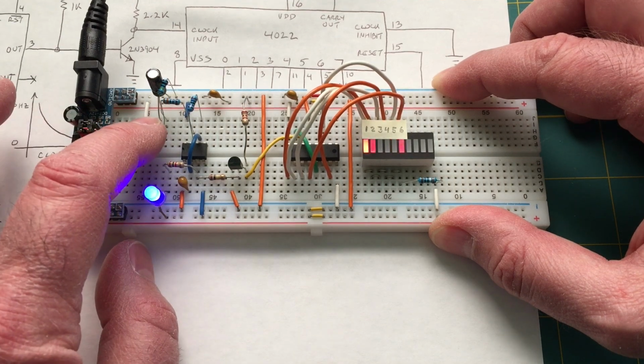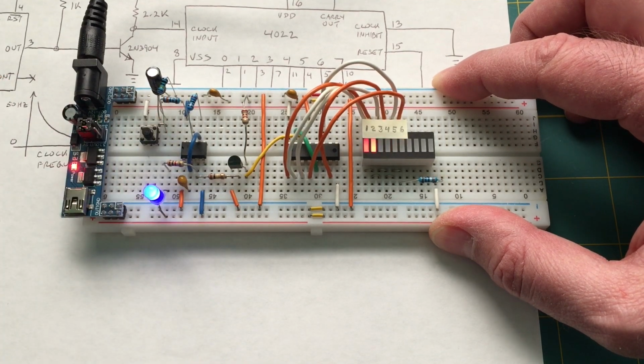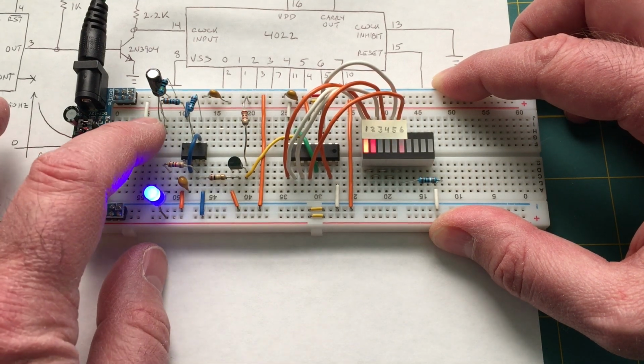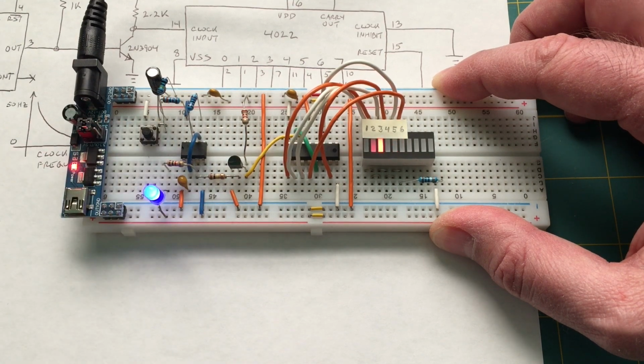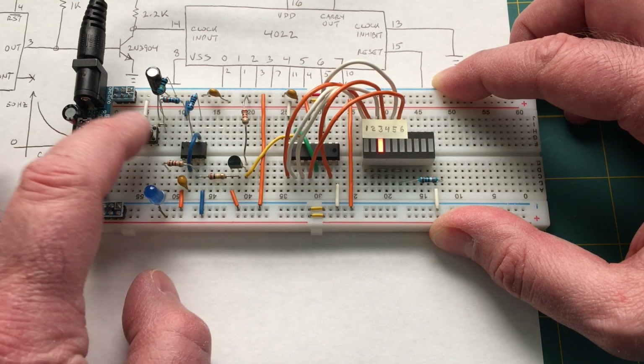If we hold the button in again, let go, and it stops. Now we rolled a 2. Hold it in again, and we rolled a 3, and so on and so forth.